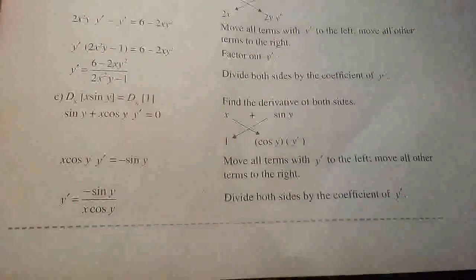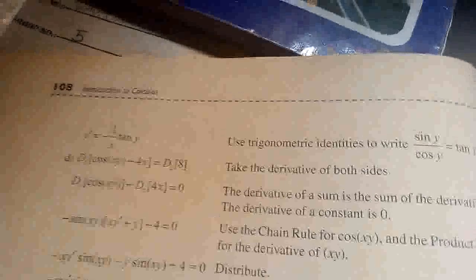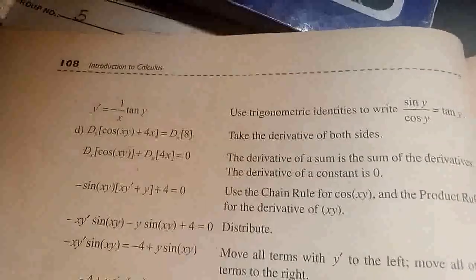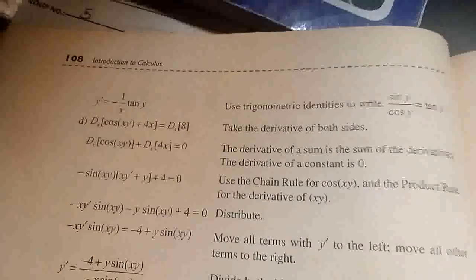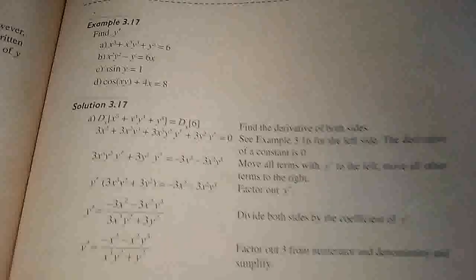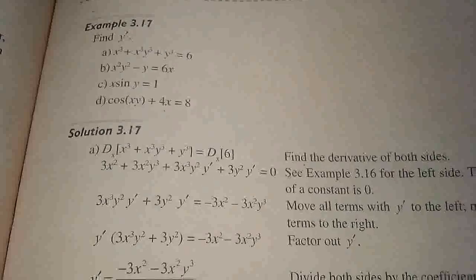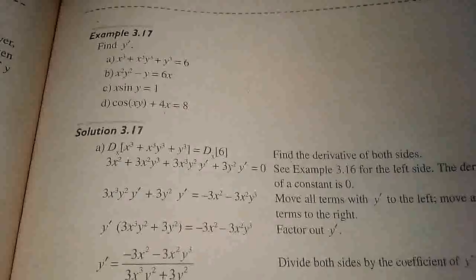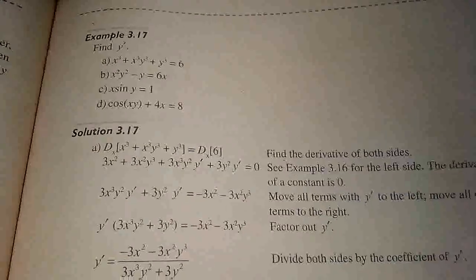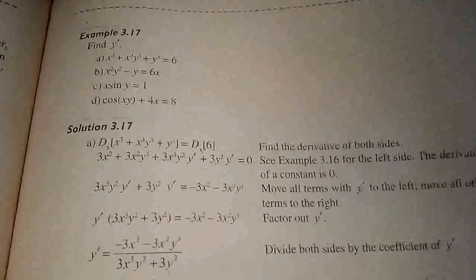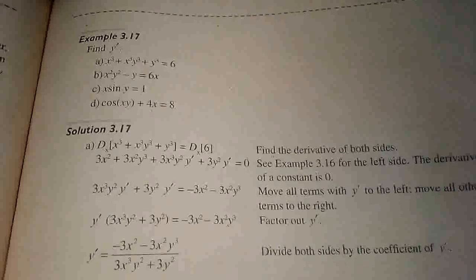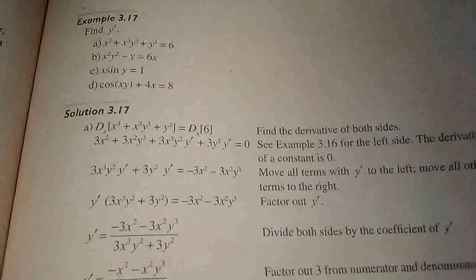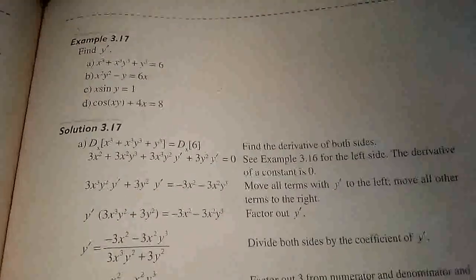So you can look at their long method, they also arrive at the same thing. You can see there. Then if you come down here too, they end up getting this. You can see there. All right, so the last question, question D, we have here, we are going to apply our chain rule, cos xy plus 4x. Now when you differentiate cos xy, if you differentiate xy with respect to x, we are going to get y. And if you differentiate xy with respect to y, you are going to get x.